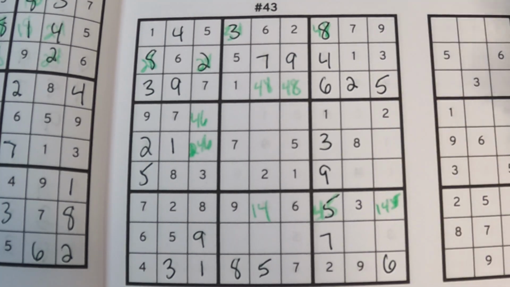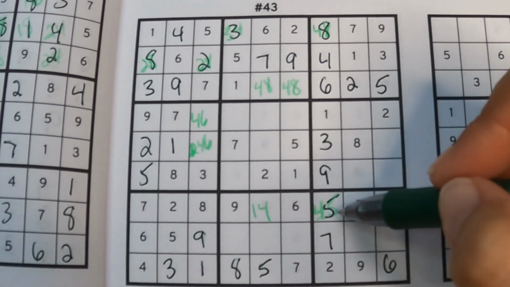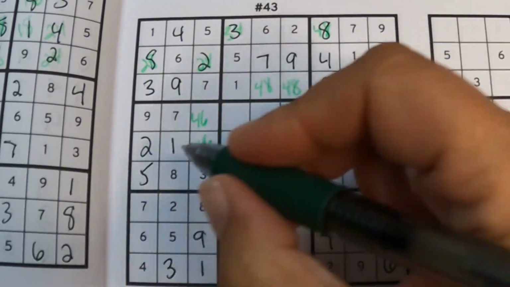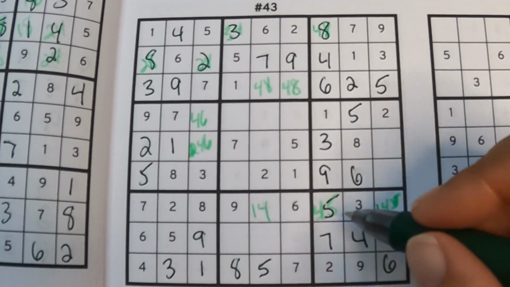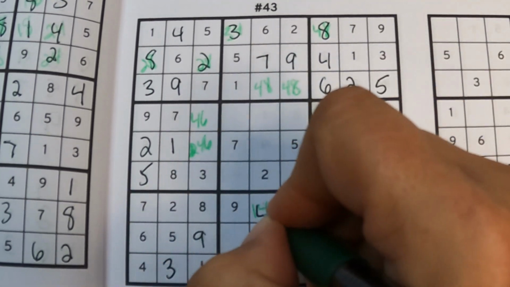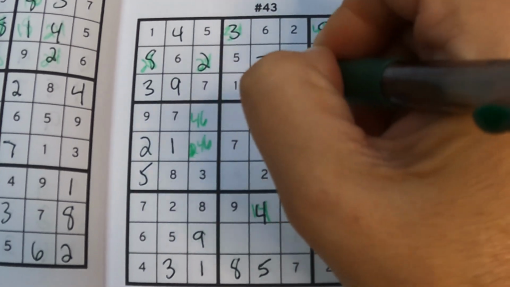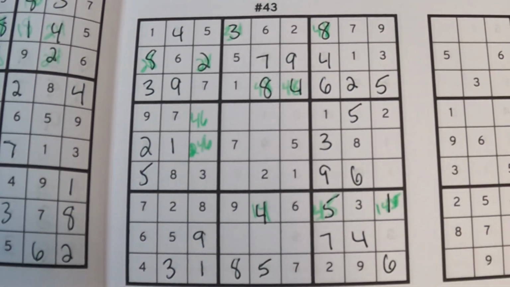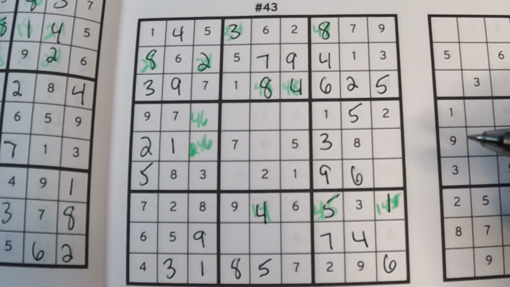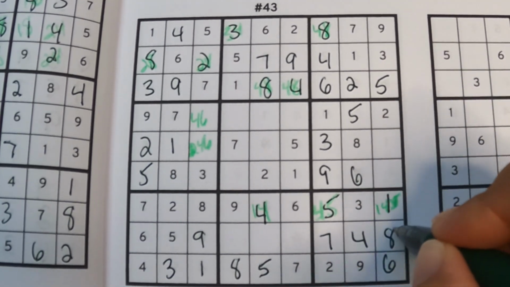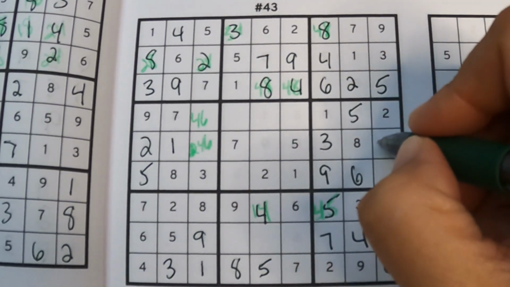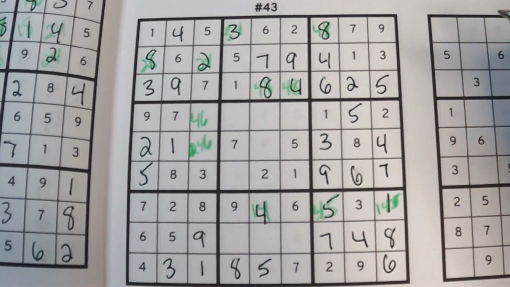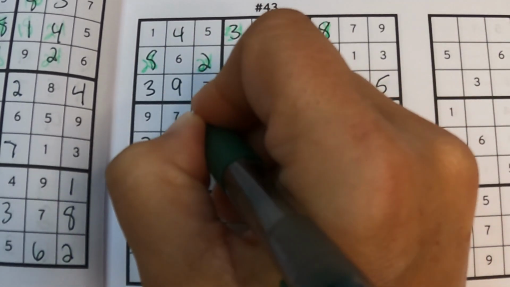For this column, we're missing 4, 5, and 6. We've got 5 and 6 here, so this is our 4. 5 here, so 6, 5. That 4 and 5 makes us our 1, 4, 8, 4. For this box now, we're missing an 8. For this box, we're missing 4 and 7. We've got a 7 here, so 4, 7. That 4 makes this our 6, 4.